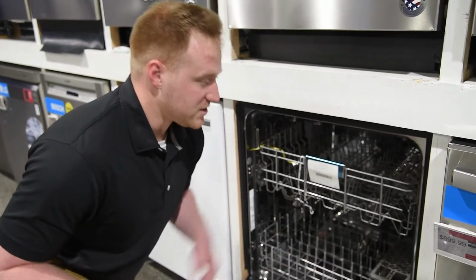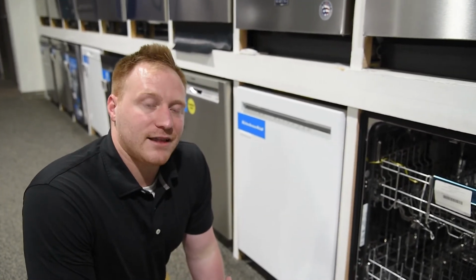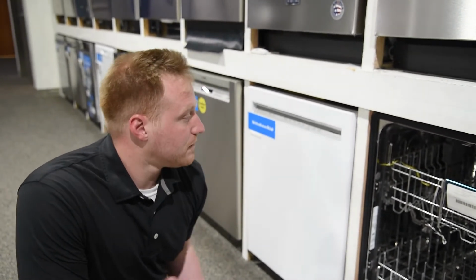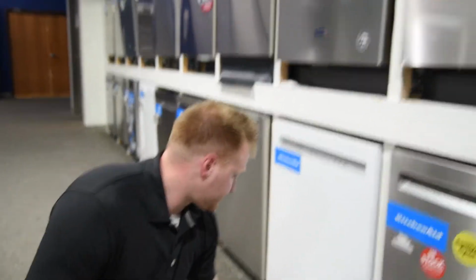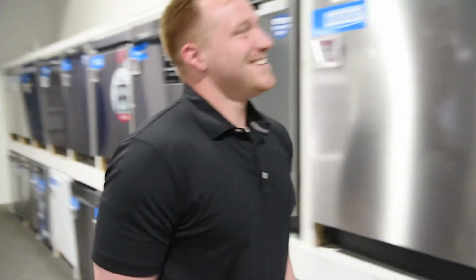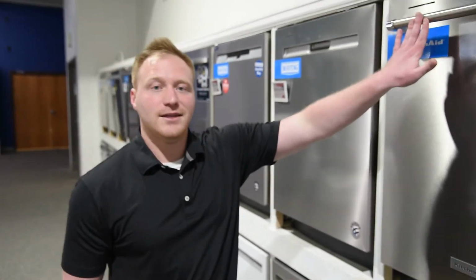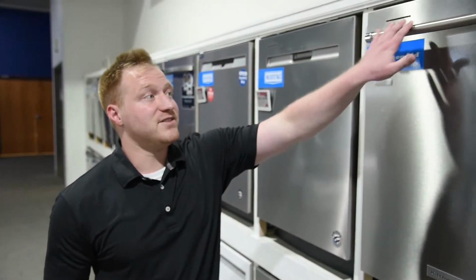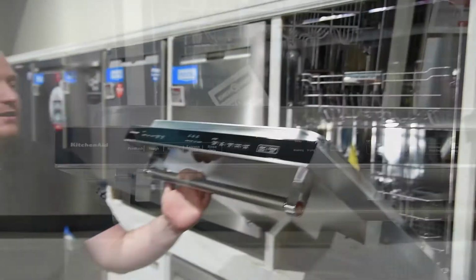So that's the 104 series. And for the entry level in a line, it's a really nice dishwasher. So next, let's take a look at the 204, which is right here. So 204 series, and you'll see this one actually is a KDT, so it does have this top control and handle. So let's take a look at what this one's got.